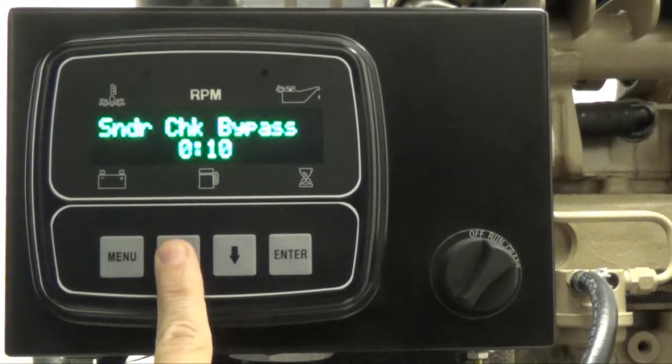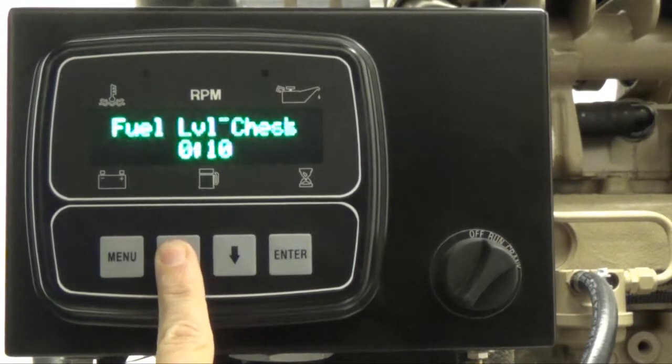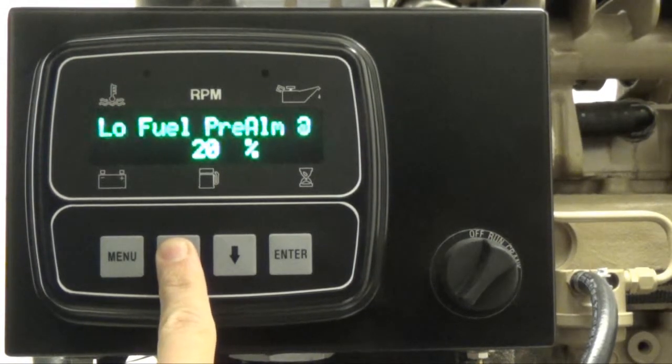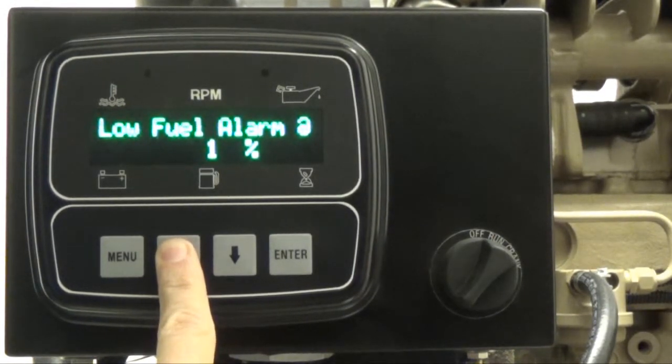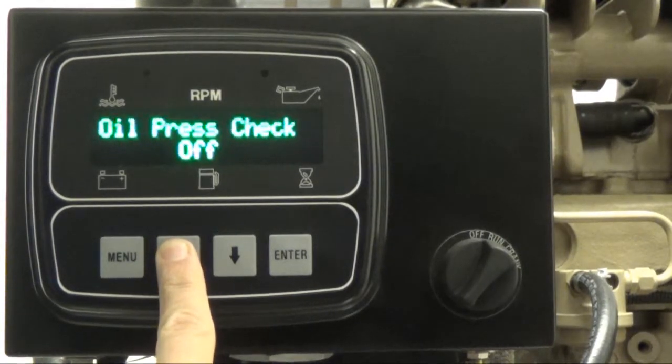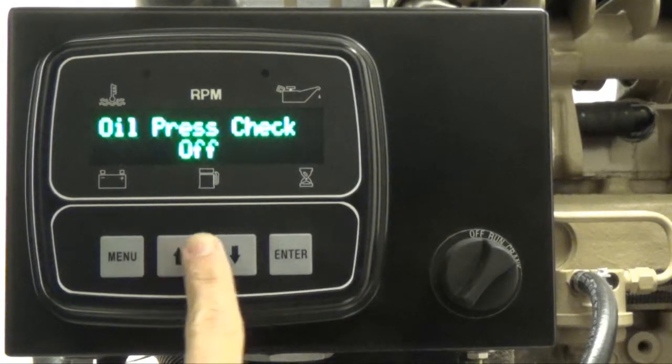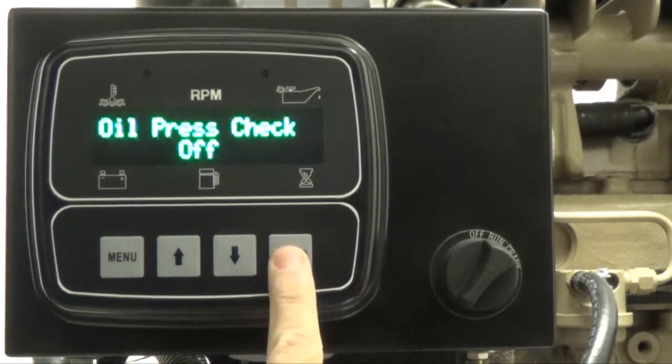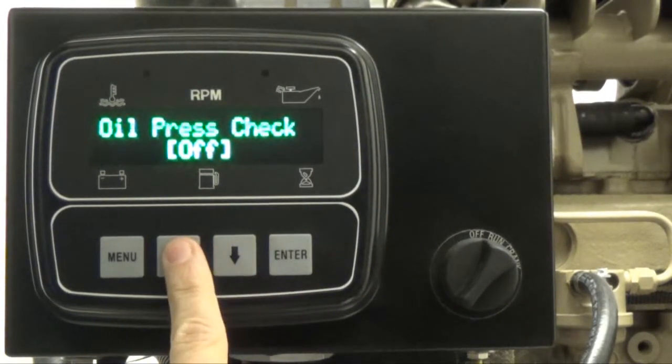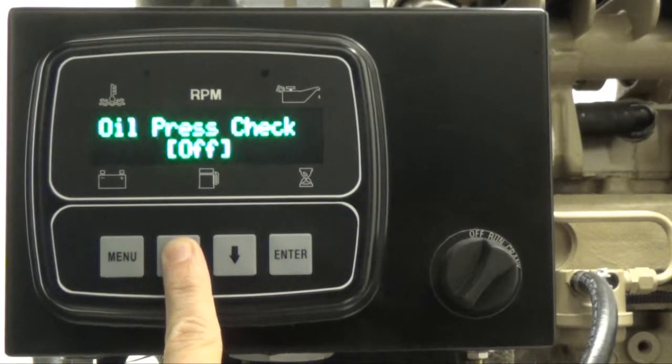For example, if you want to set a low oil pressure engine shutdown, you will navigate to the oil pressure selections by pressing the up arrow button until you reach oil pressure check. In this video, the oil pressure check is currently set to off. To enable the oil pressure check, press the Enter button and brackets will appear. There are 3 different oil pressure check options. Press the up arrow button to cycle through the options.